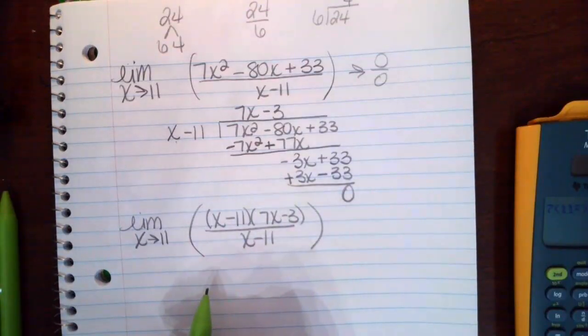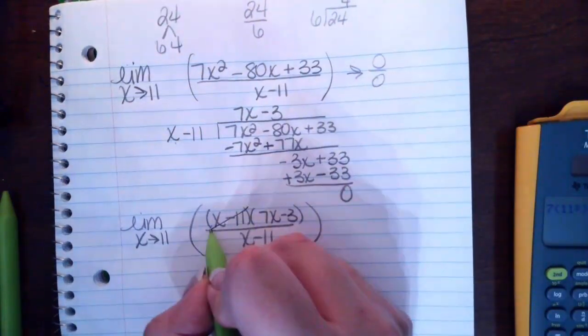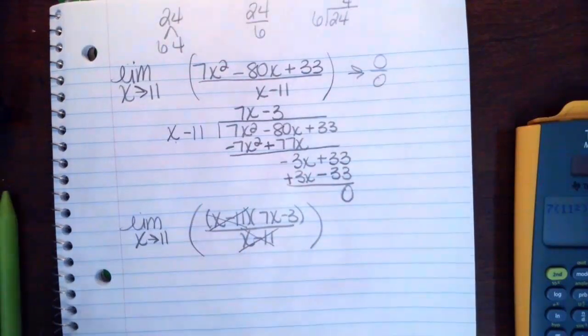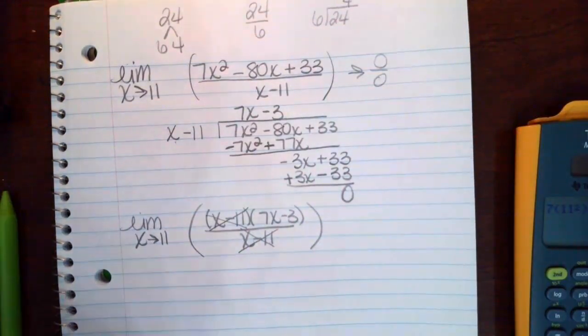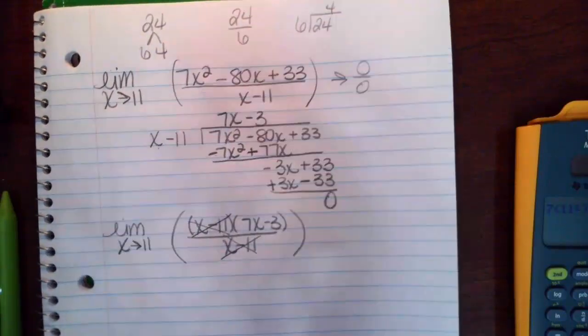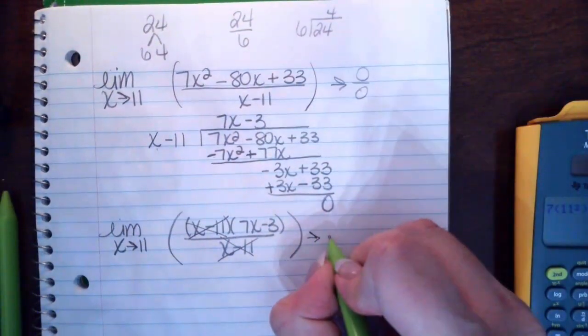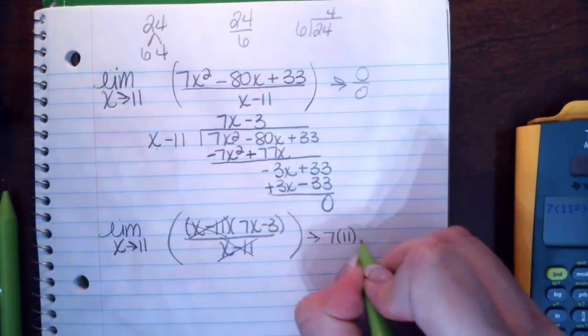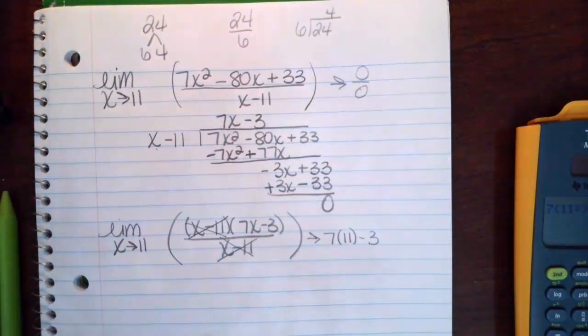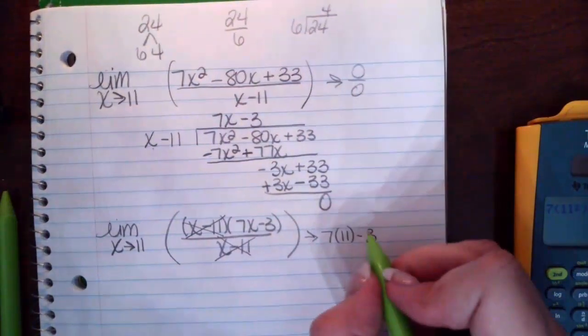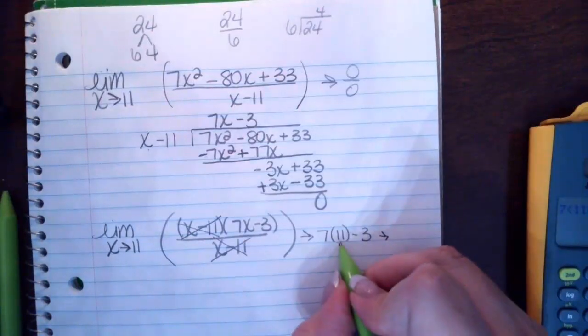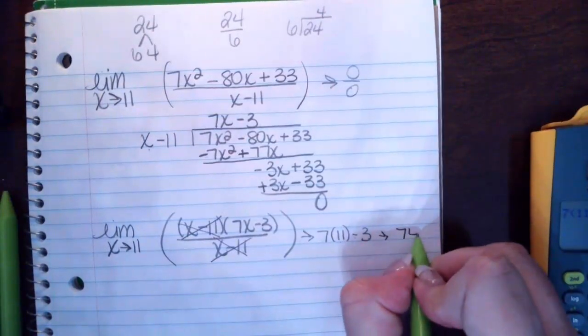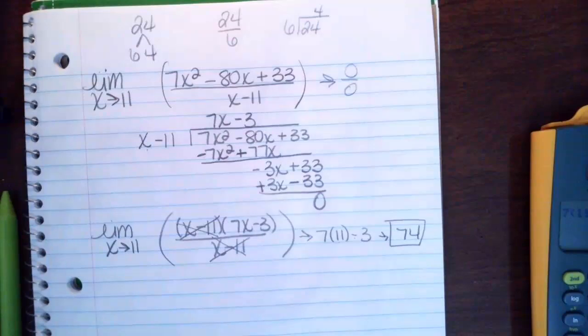So what are we going to do now? We're going to reduce the x minus 11s. That leaves me with 7x minus 3. So I'm going to use direct substitution. And I get 7 times 11 minus 3, which is 77 minus 3, which is 74.